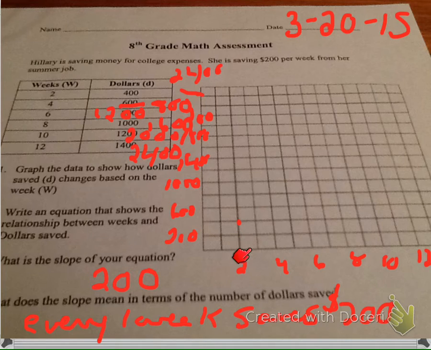So we'll keep going over 2, up 2, over 2, up 2, over 2, up 2, over 2, up 2, over 2, up 2, over 2. Oh, I want to stop at 1,200. So 1,200 should be at 2,400, which is right here. Okay. Quick, take a picture of the last part of it.